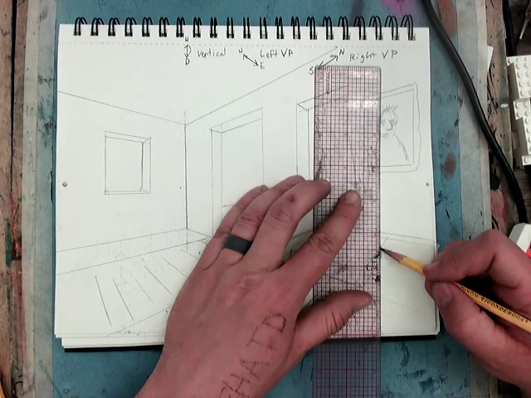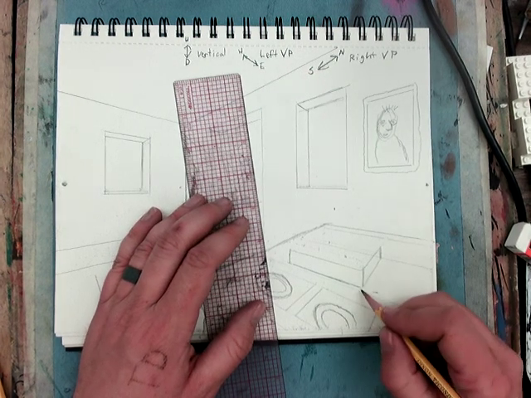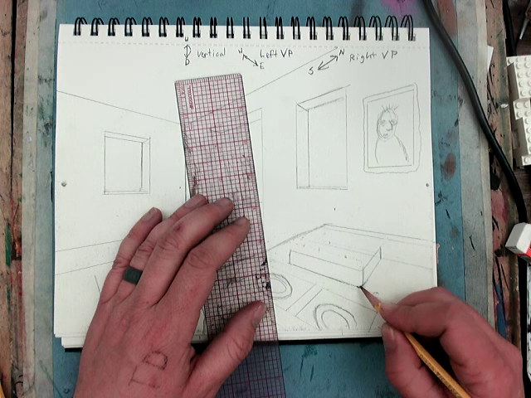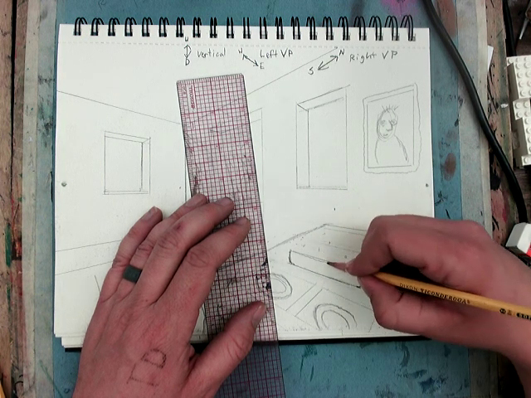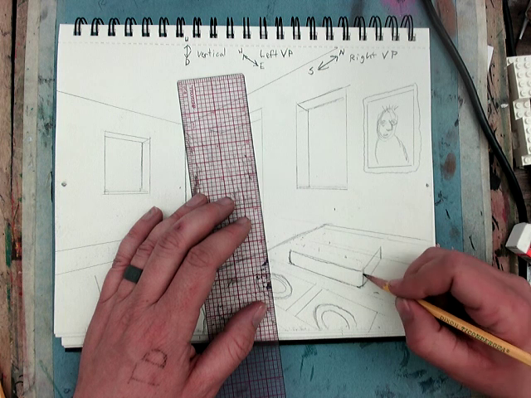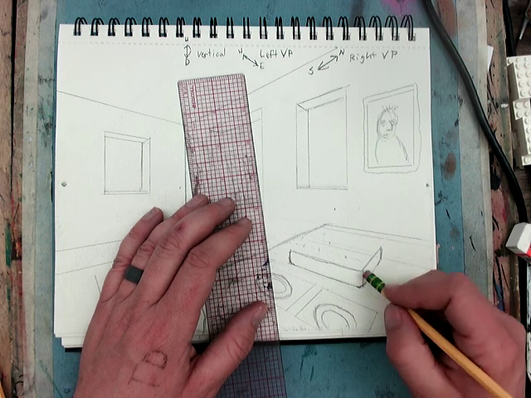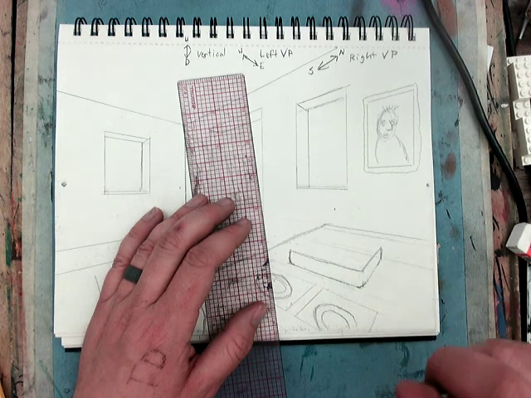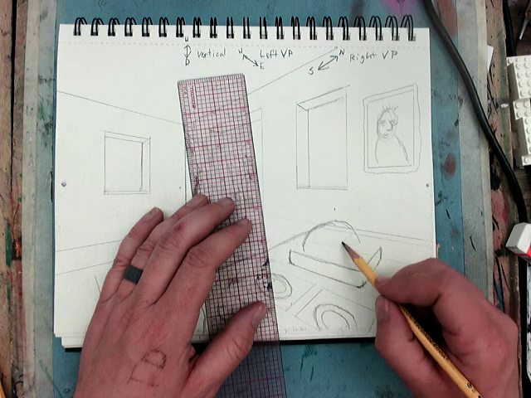Vertical line. I might round these corners a little bit, make it look more like a regular serving dish. Take away some of the hard angles. Turkey in here.